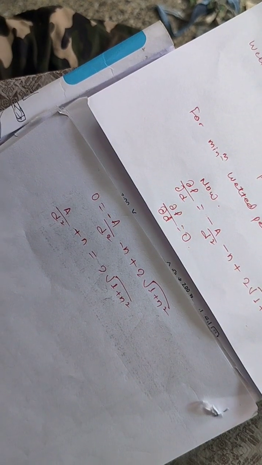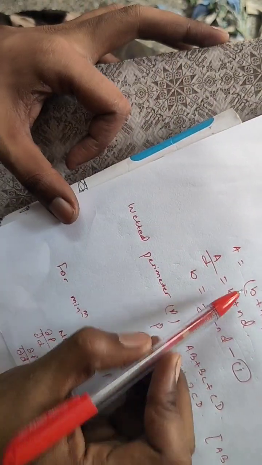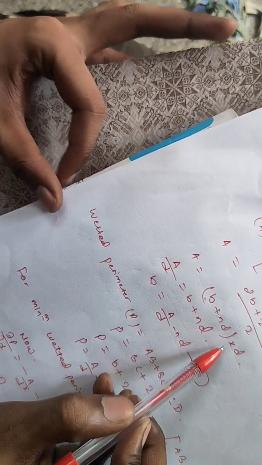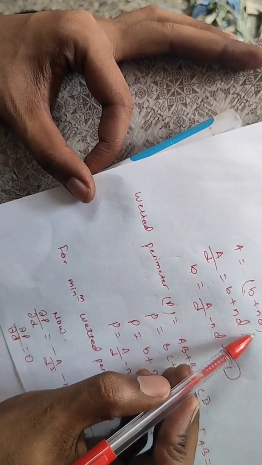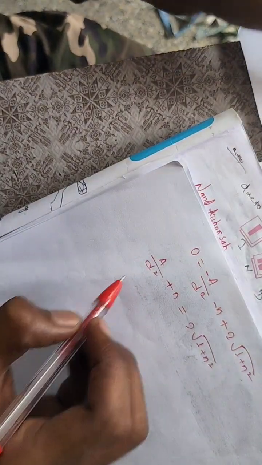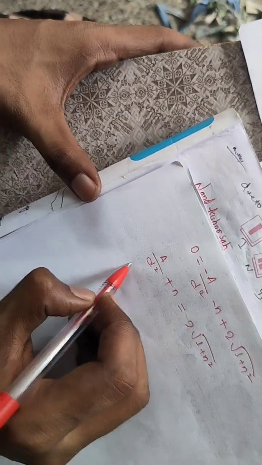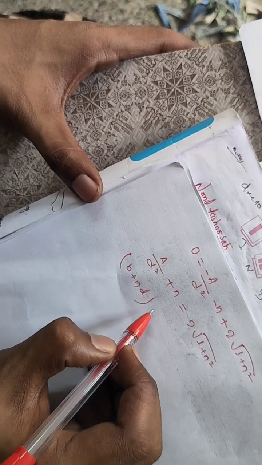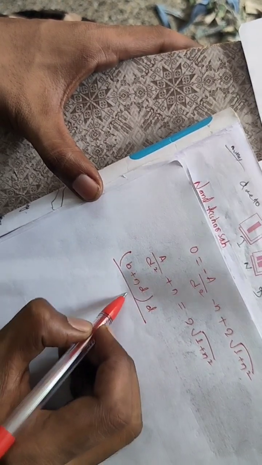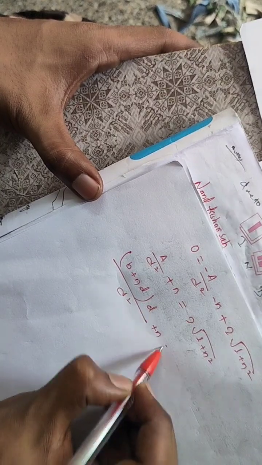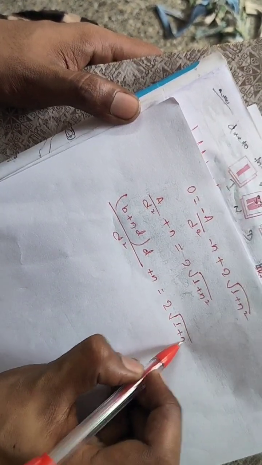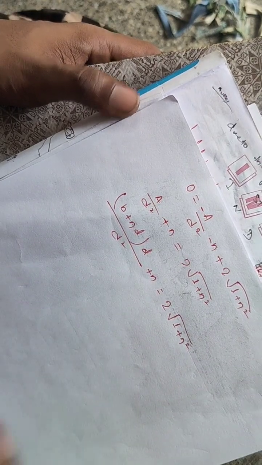Now here we already got the value of the area, B plus nD into D, so we substitute the value of the area in this equation. B plus nD into D by D square plus n equal to 2 root under 1 plus n square.